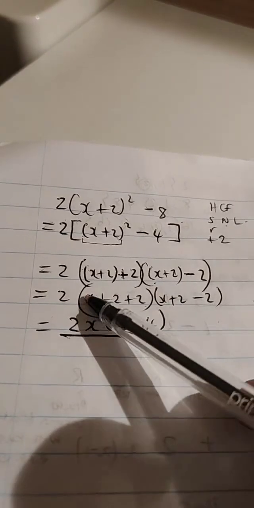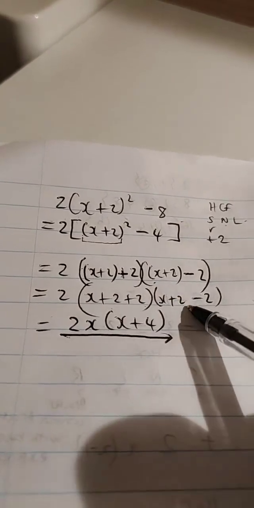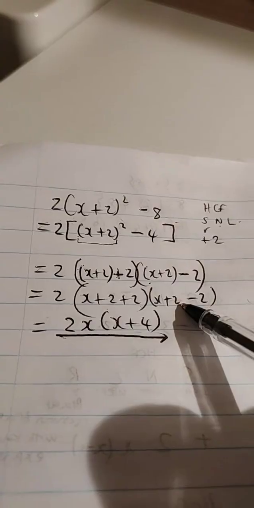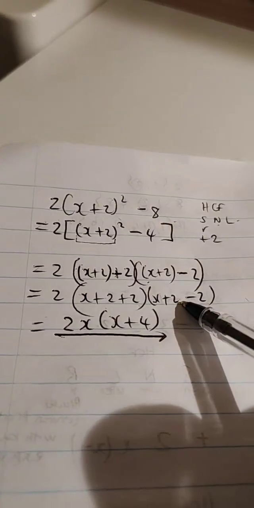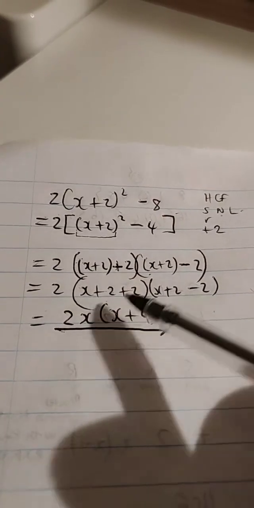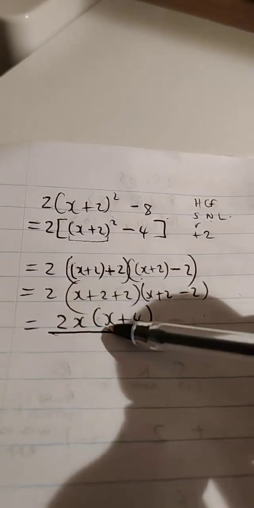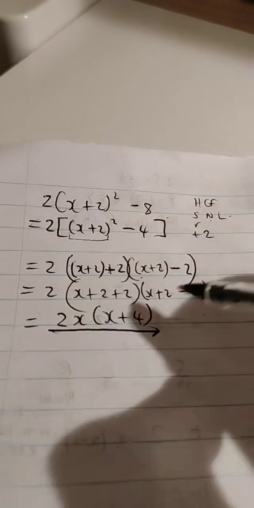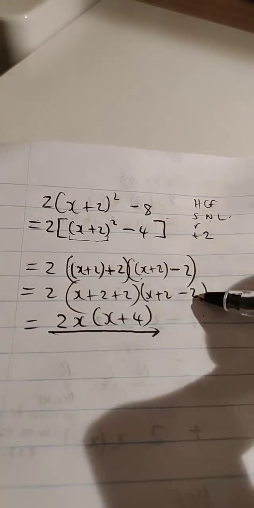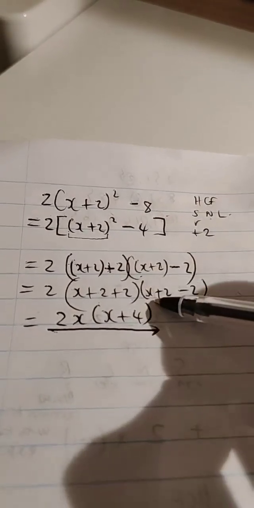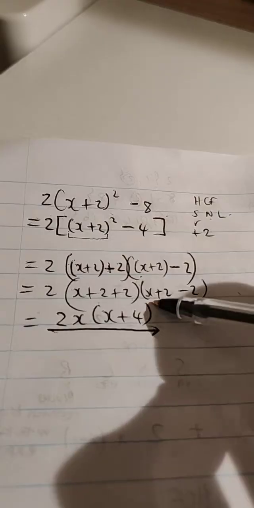All right, I have an x plus 4 bracket and an x bracket, but remember, guys, multiplication is commutative. The order in which I place this x plus 2 gives me x plus 4. This plus 2 minus 2 gives me 0. I'm left with just an x alone here.